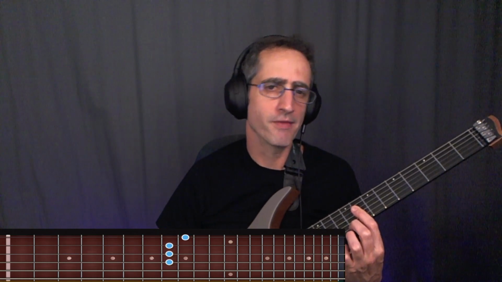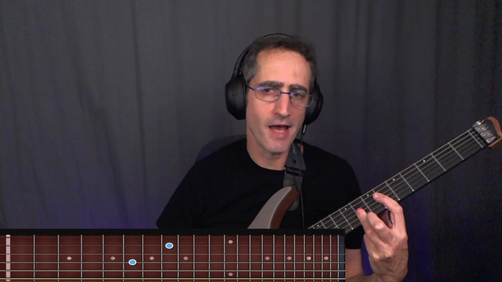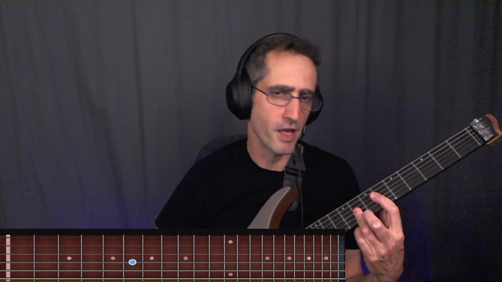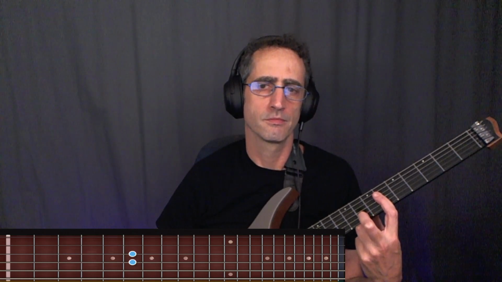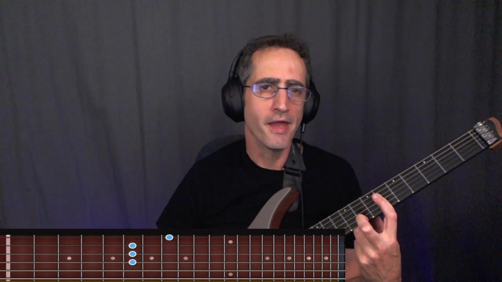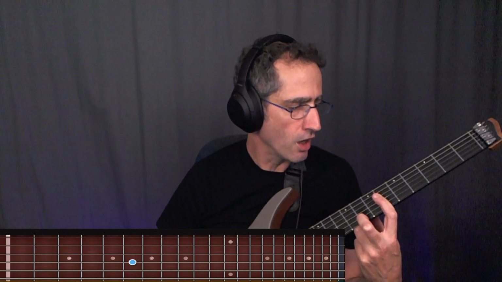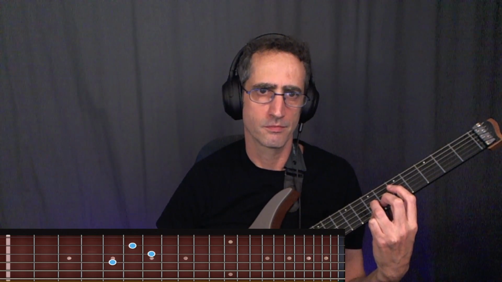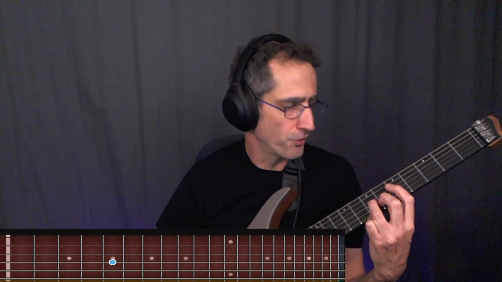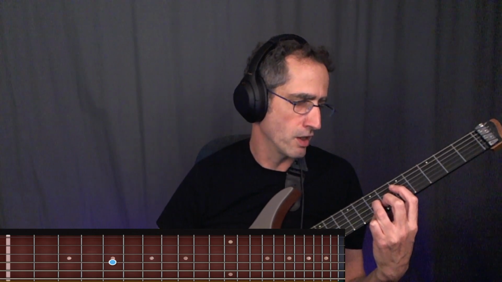And the next chord is A flat major 7 with a common note E flat, so the answer is A flat major 7. The next chord is D flat major 7, the common note is A flat. The next chord is G7, there's only one common note, and that's F. And the final chord for now is C major 7 with a common note of either B or G.